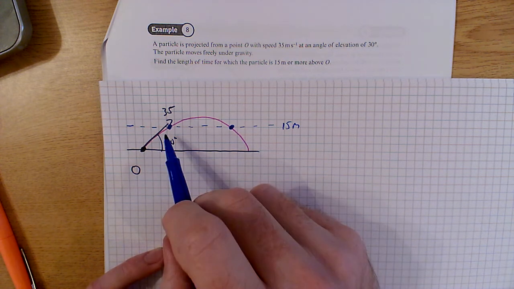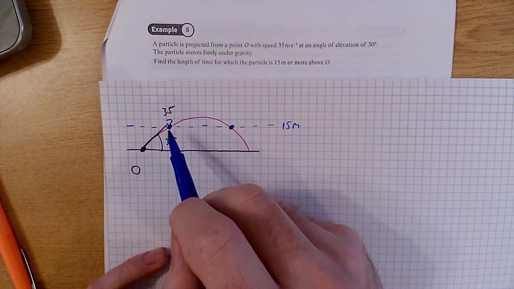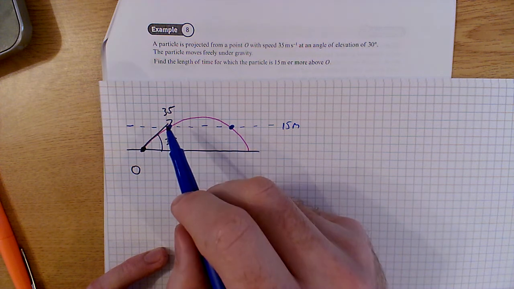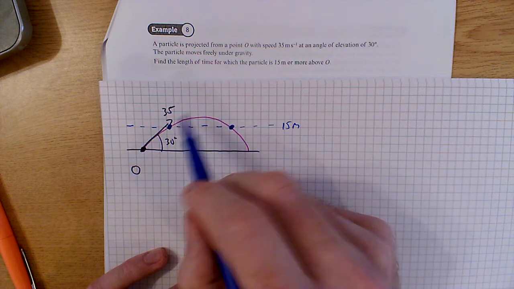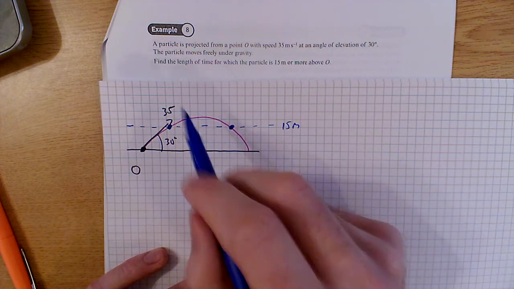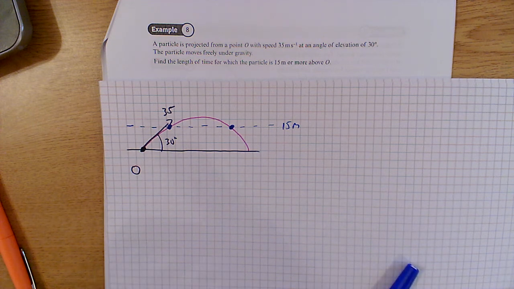Well, what's our strategy going to be? If we find those 2 points, and we find the time that it hits here and the time that it hits here, then we will know that all of the time in between it will be above 15 meters. So we're going to find this time, we're going to find this time, and then we're going to find the difference between them. Seeing as we're dealing with vertical height, we're going to resolve it vertically.